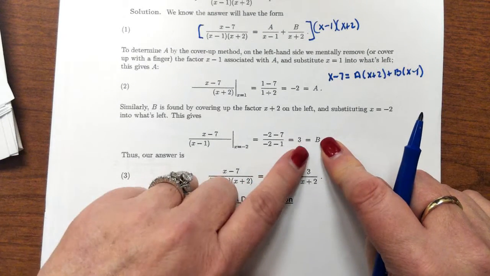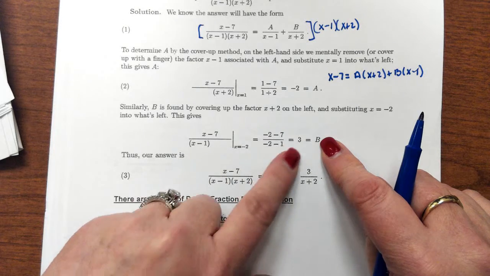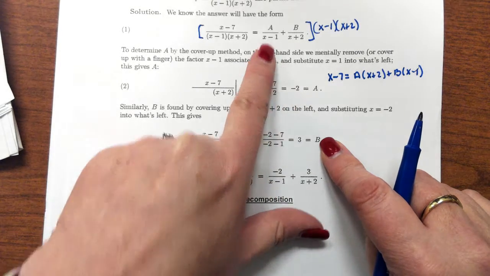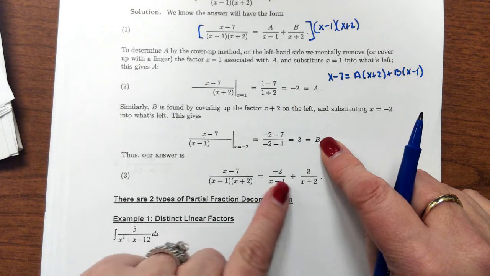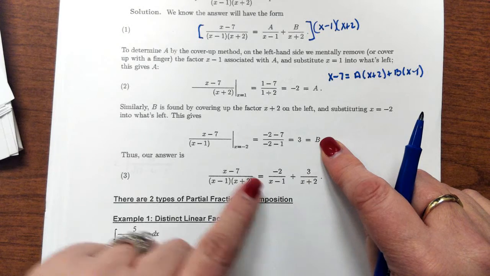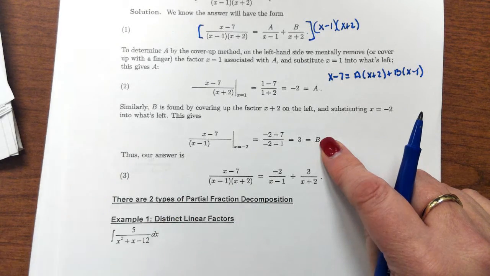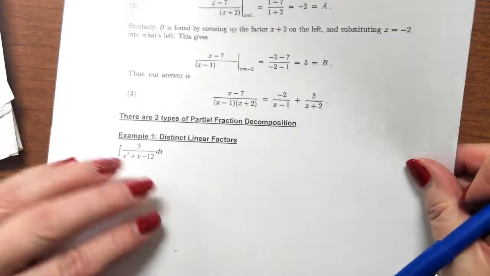So now we know what the numerators are going to look like. We can plug these A and B values back into this equation. I know if I actually take these two fractions and add them together, it's going to give me this larger fraction. So when do we use partial fraction decomposition?